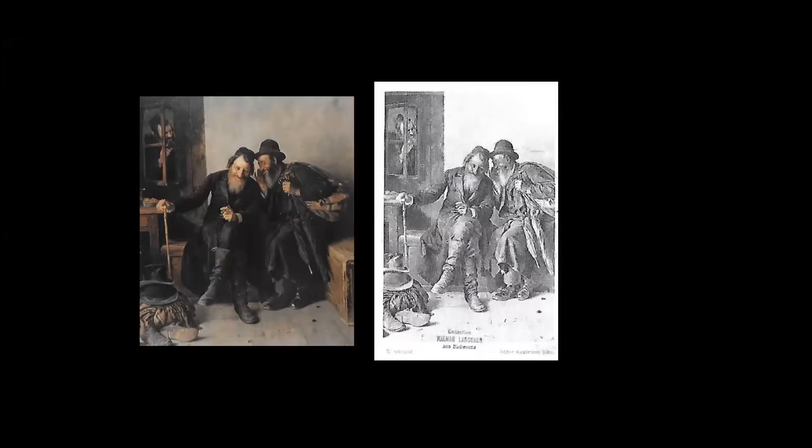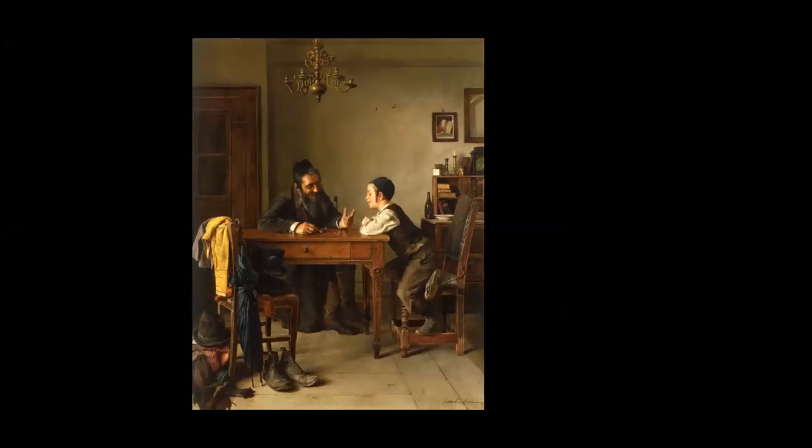So very, very popular at the time, and I think this borders, to my mind, on the anti-Semitic. This same kind of picture is again, I suppose, pandering to stereotypes of Jews as being very interested in money and being very sly and being clever in business. And this picture is called Commercial Instruction.